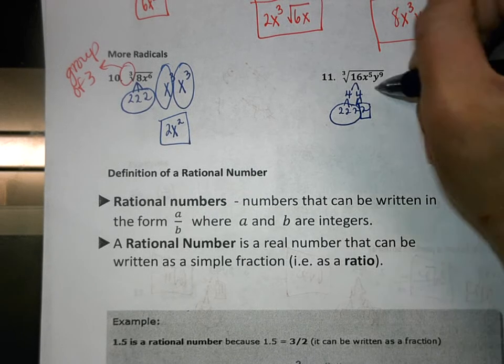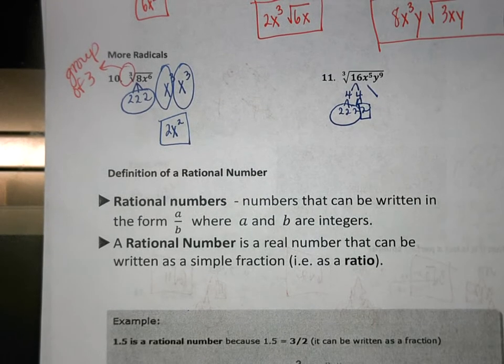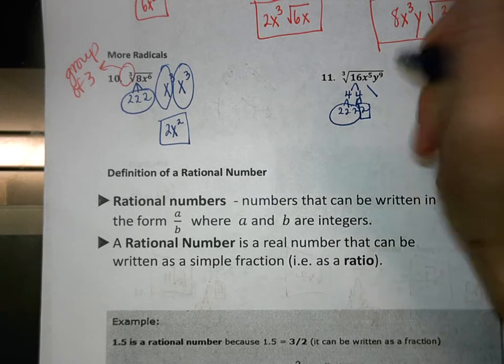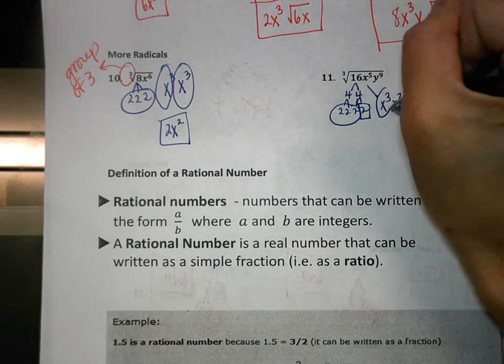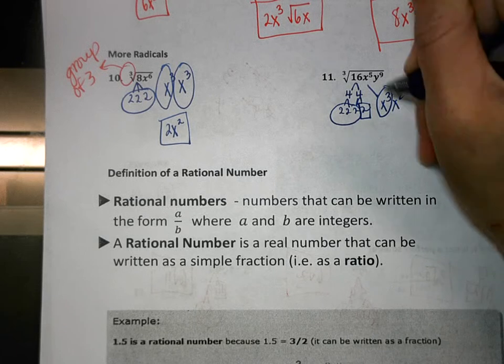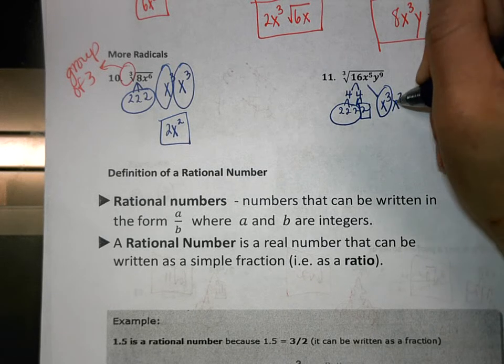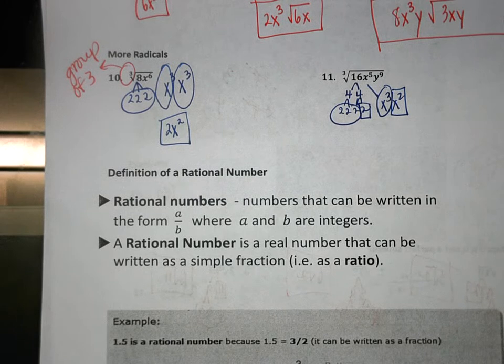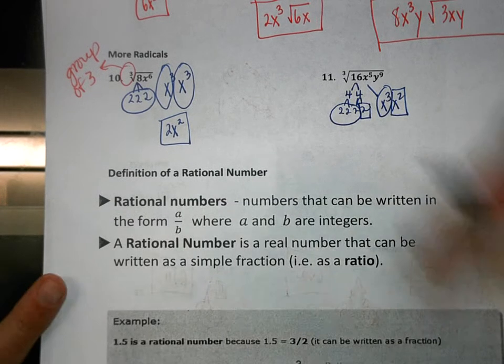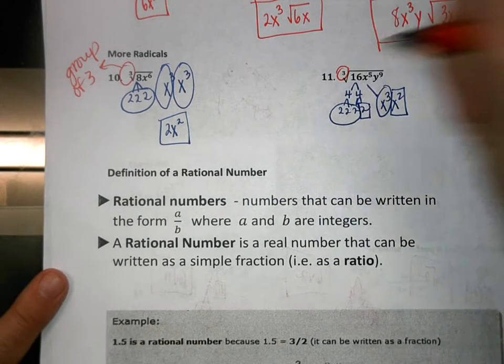Okay, what am I going to do with x to the 5th? x cubed and x squared. Good. So I have one group of 3s, but I'm not going to put a circle around the 2. I'm going to write a square because I need 3 in order to make a group, and I only have 2 there, right? So that's going to stay inside. Do we understand that we need 3 of the same numbers in order to make a group that goes out?